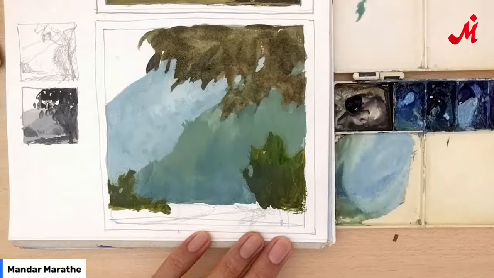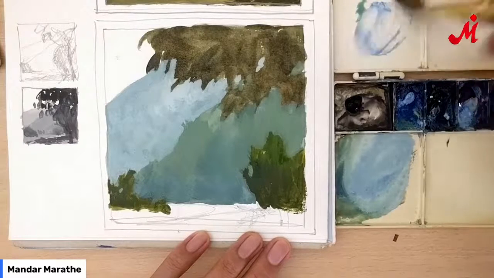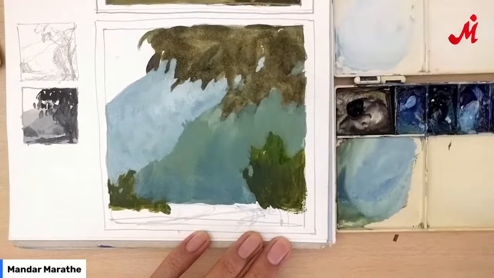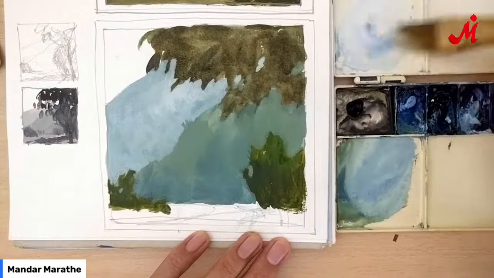Okay. Now I need a color for the sky. Paint that with pure blue and white. Not a pure white, this has some green in it, but hopefully it won't matter so much.